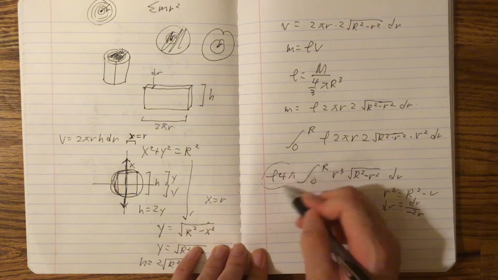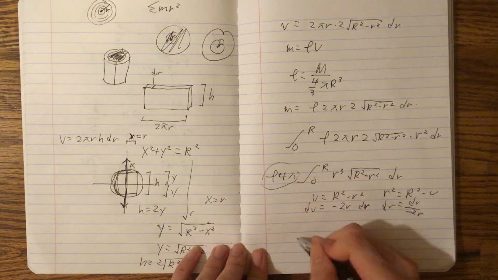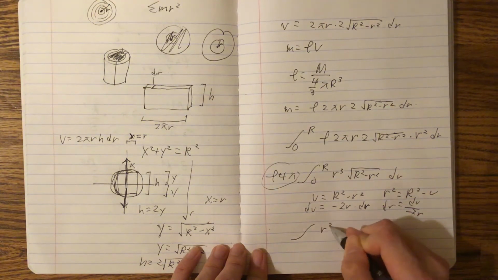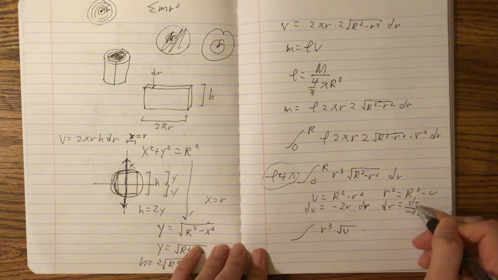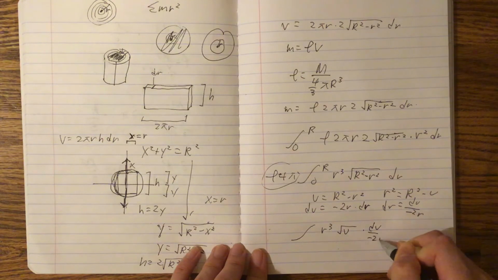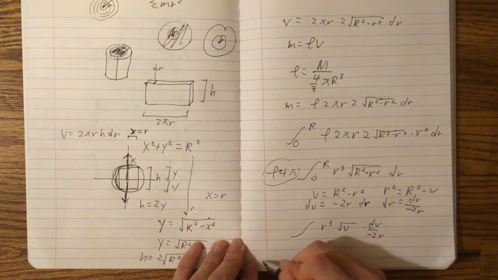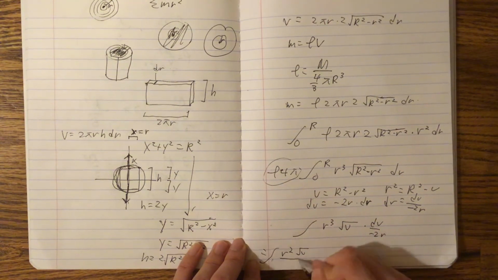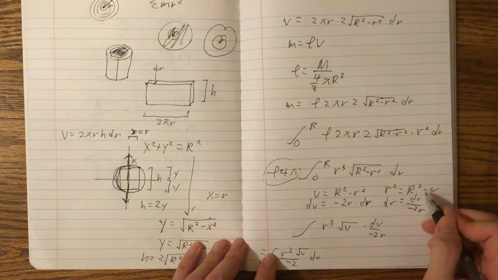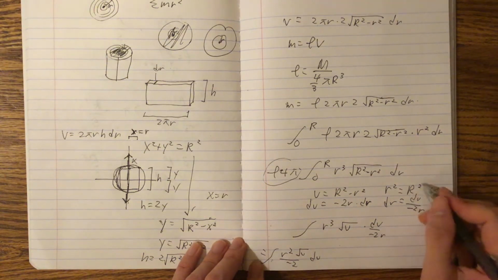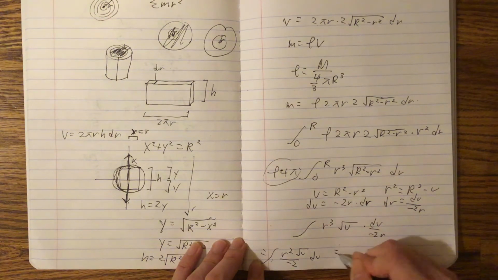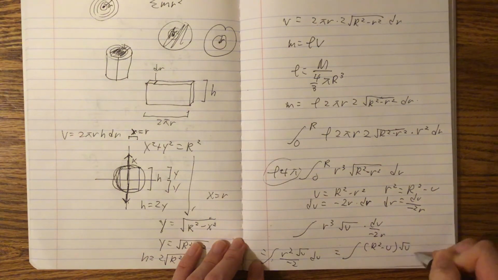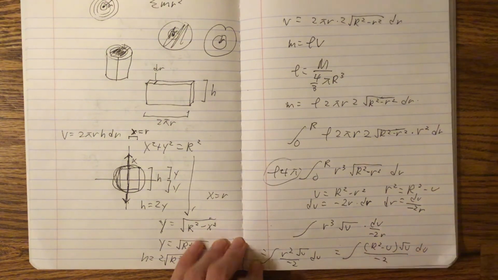All right, so let's convert this. Let's ignore these constants. We need to remember these, but let's ignore them. So we get the integral of r cubed times root u times du over negative 2r, or naturally these r's just cancel out, and that equals r squared times root u over negative 2 du. Like I said, r squared equals R squared minus u, and this R squared is a constant, so this would just equal R squared minus u, root u du, all over negative 2.